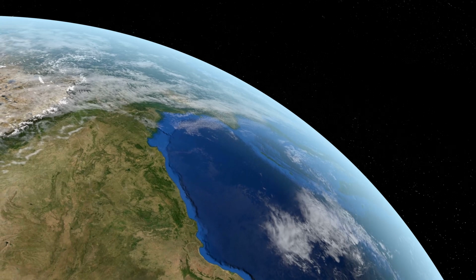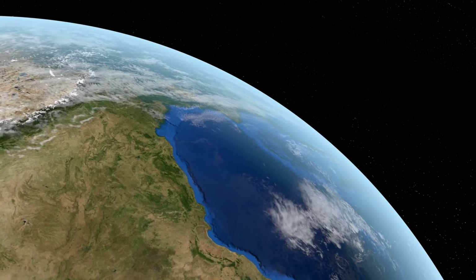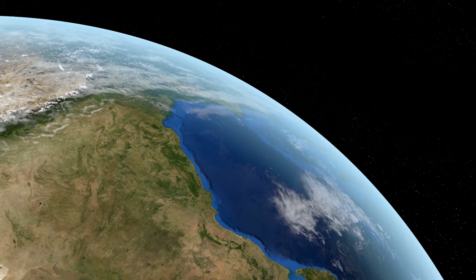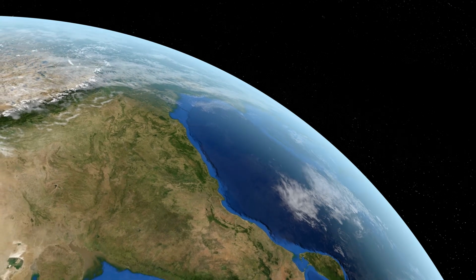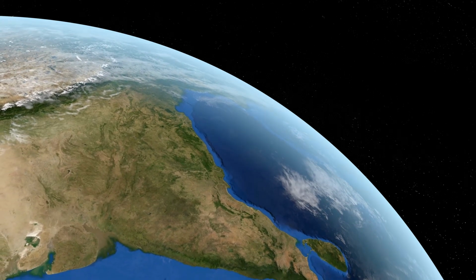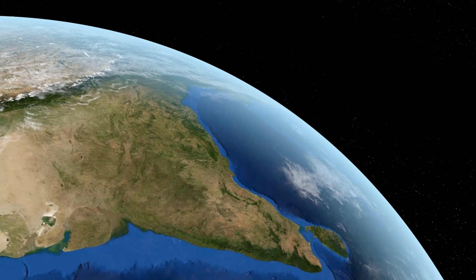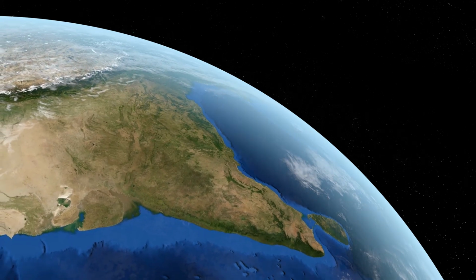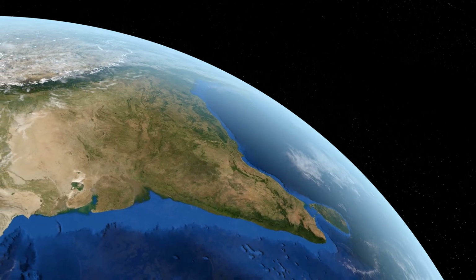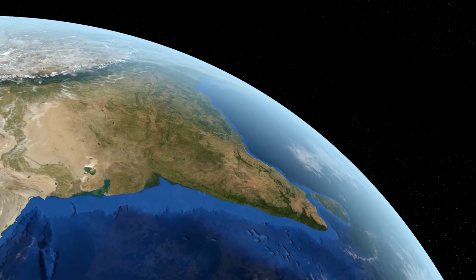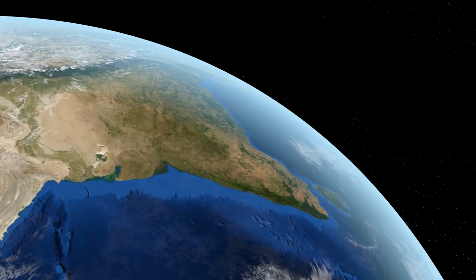Why do we have standard time? Imagine a country as big as India, where places on different longitudes, lines running from north to south, have different local times. The further east or west you go, the more the time changes. So, it would be super confusing to have a different time for every city.